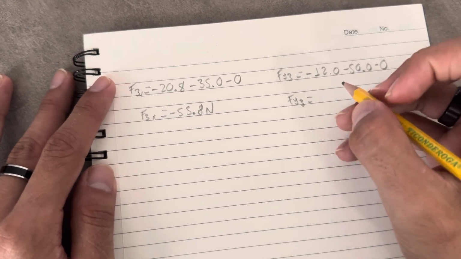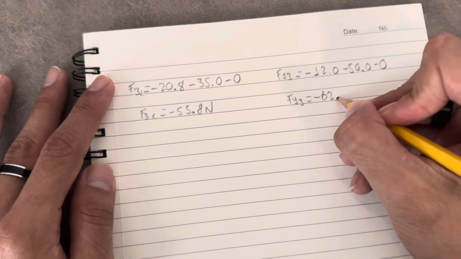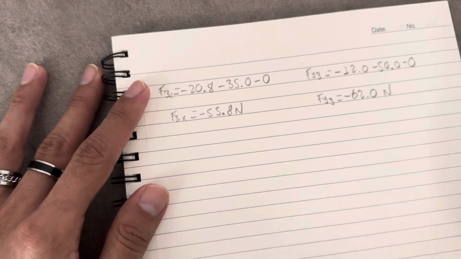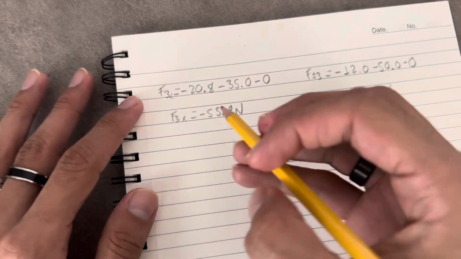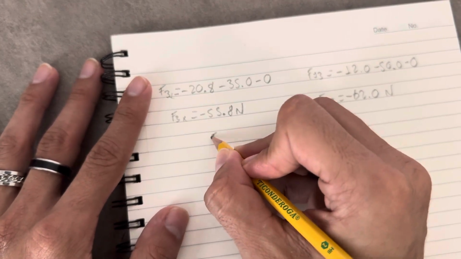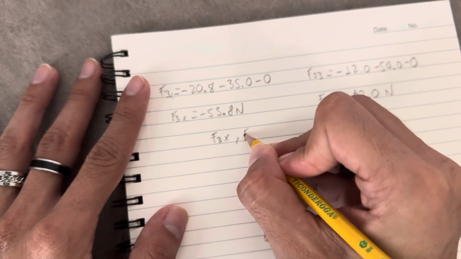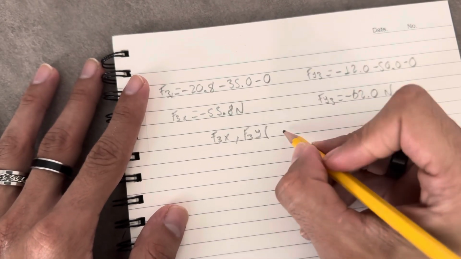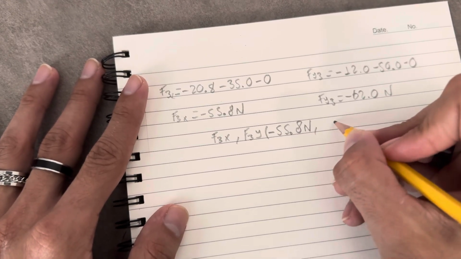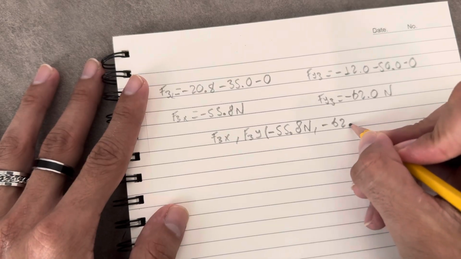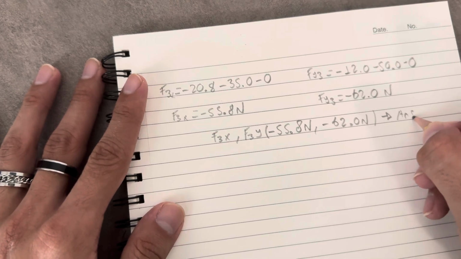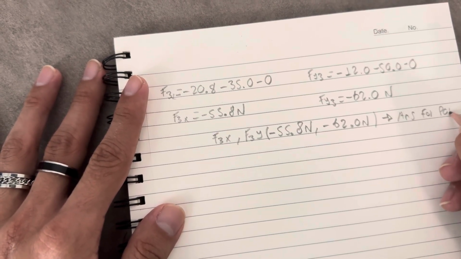F3y is equal to minus 62.0 newtons. So it means that the force Sudoku is applying on the pizza, its x component and y component, is equal to negative 55.8 newtons, comma, negative 62.0 newtons. And this is the answer for part G.